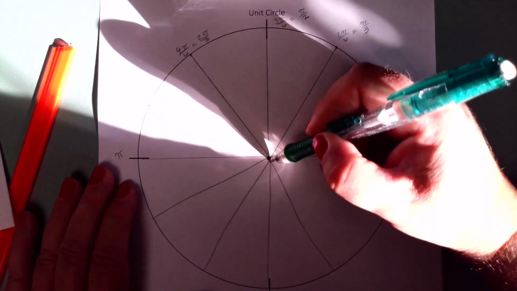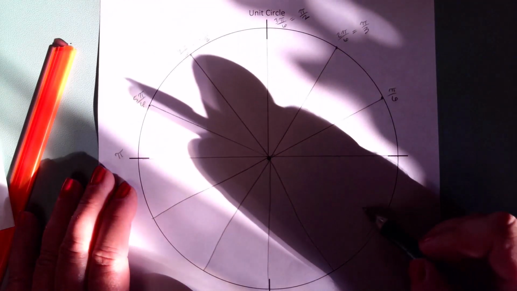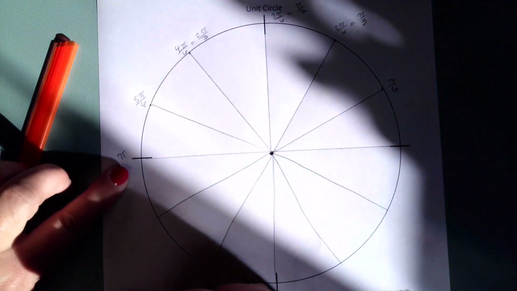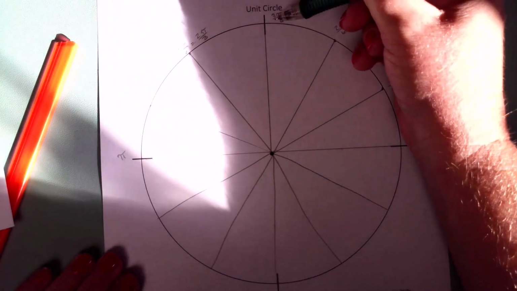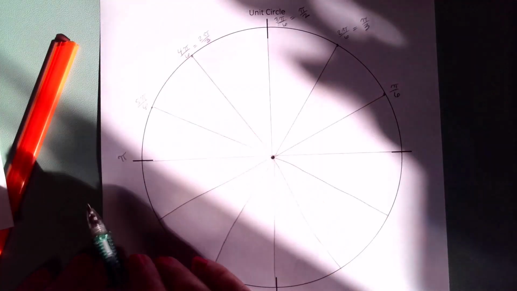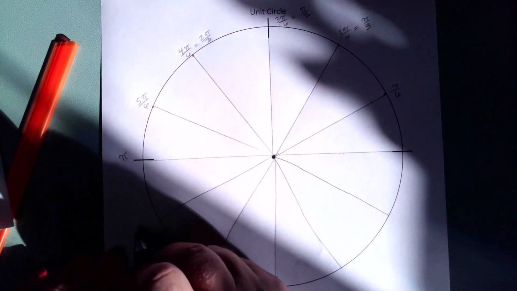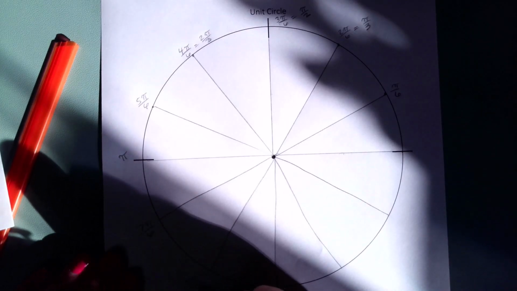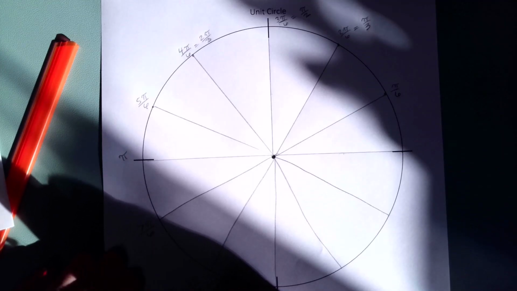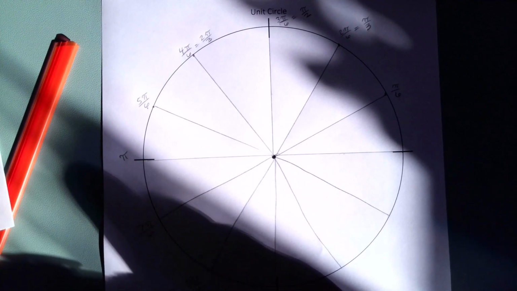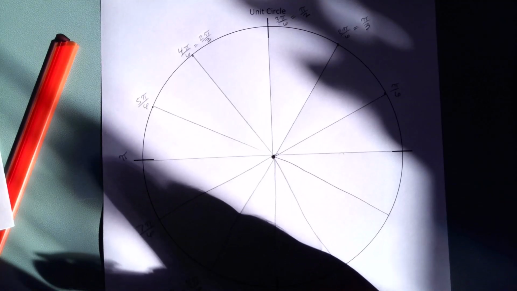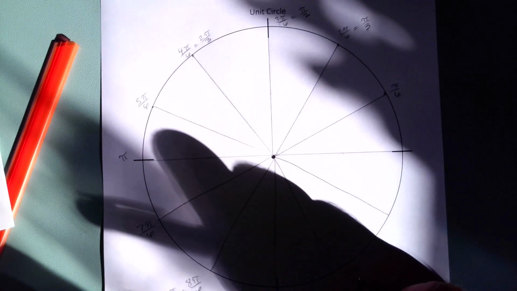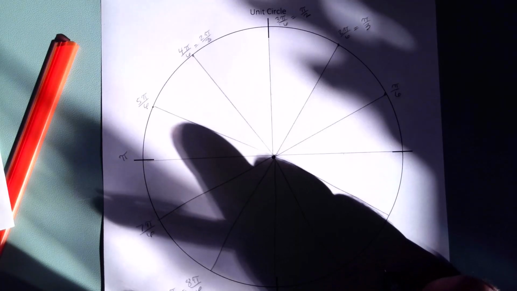You may not have a ruler with you everywhere you take a quiz or a test, but we're just thinking about counting by pi over 6 as we go. 1 pi over 6, 2 pi over 6, 3 pi over 6, 4 pi over 6, 5 pi over 6, 6 pi over 6, 7 pi over 6, 8 pi over 6, which I know is 4 pi over 3, 9 pi over 6, which I know is 3 pi over 2, 10 pi over 6, which I know is 5 pi over 3.